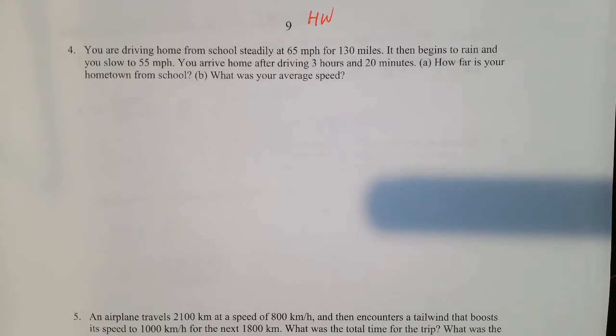So you are driving home from school steadily at 65 miles per hour for 130 miles. Then it begins to rain and you slow down to 55 miles per hour. Smart.